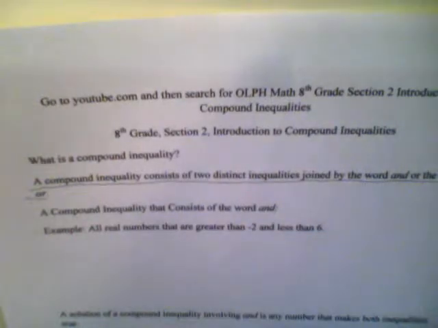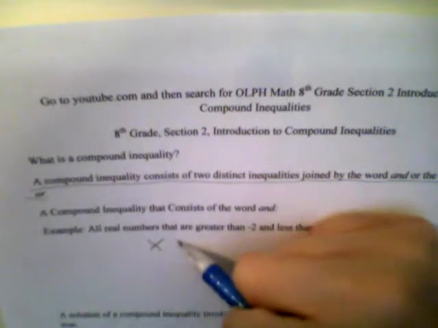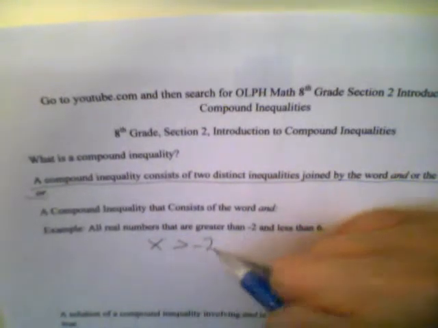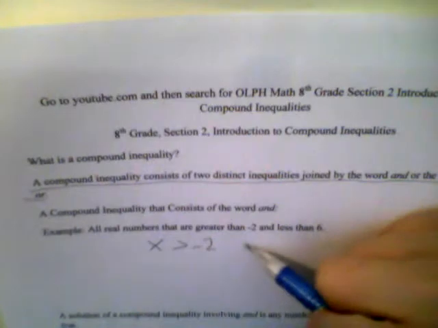So let's first talk about the compound inequality that consists of the word and. An example in words is all real numbers that are greater than -2 and less than 6. So here we have two inequalities. Our first inequality is that all real numbers are greater than -2, so x is greater than -2, and less than 6.